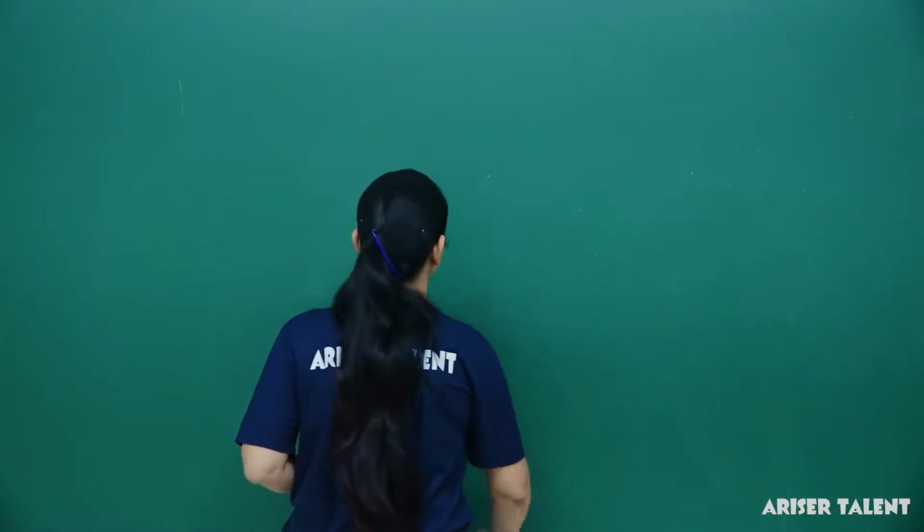As you know, we are studying a very important chapter of NCERT, that is heredity and evolution. In my previous lecture, I told you about evolution and how evolution occurs. Now we are going to talk about inherited traits and acquired traits. What are inherited traits and acquired traits?